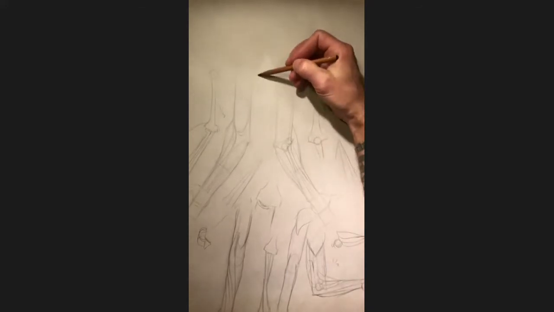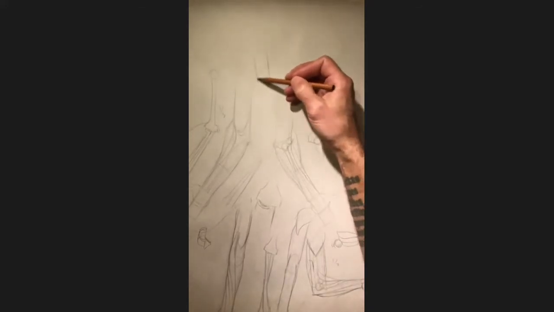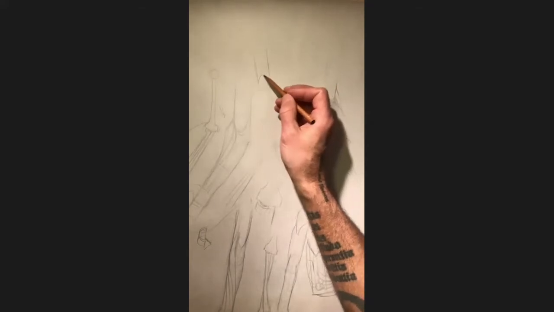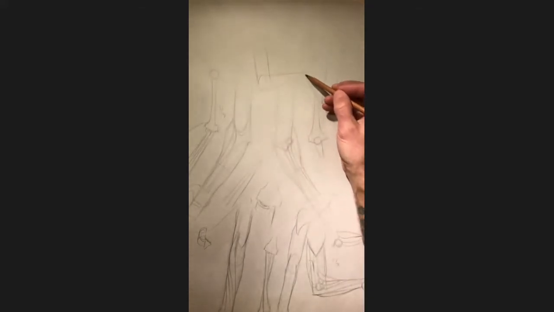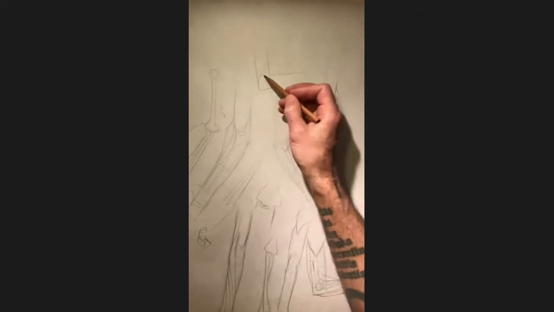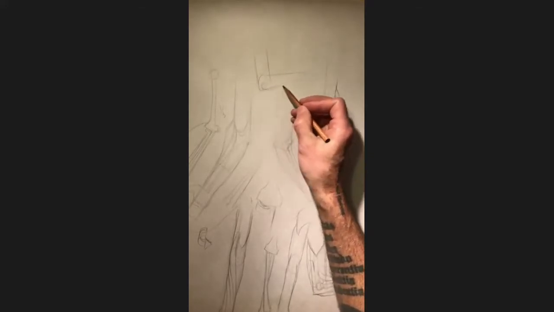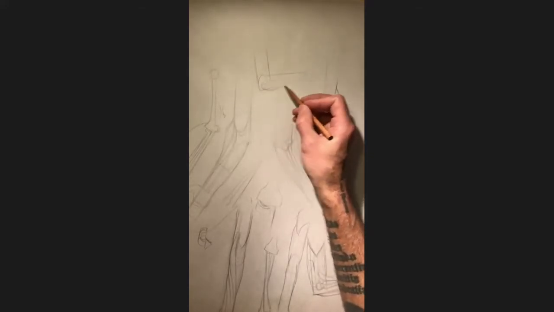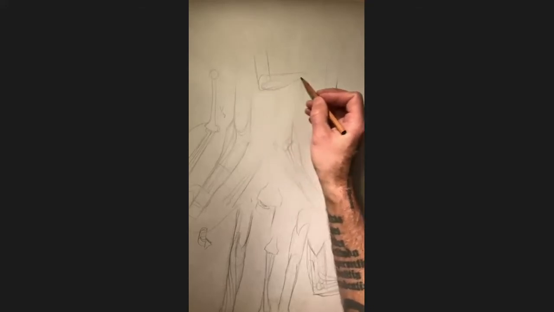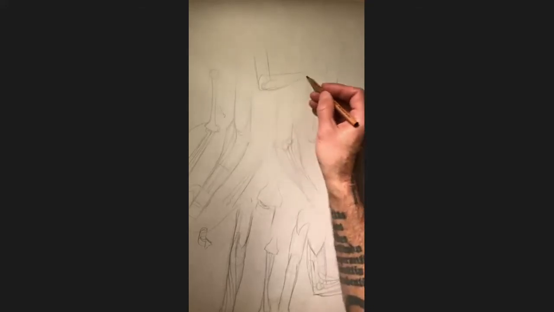Okay, now if we look at that same arm from the inside, that initial shape doesn't vary at all. Now the hinge of the elbow is going to be right here, and this is where all of your flexors take place. So those things have to come up as a ball and then come down to the middle of the underside of the thumb.